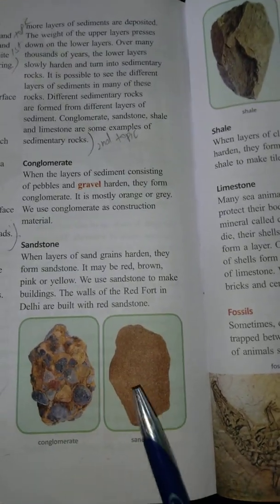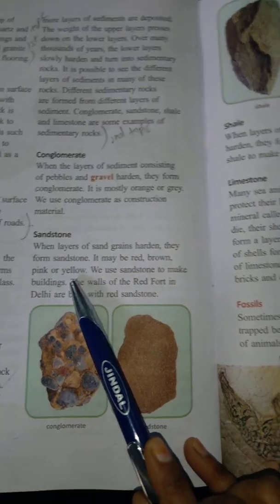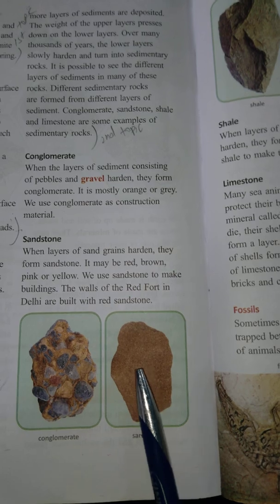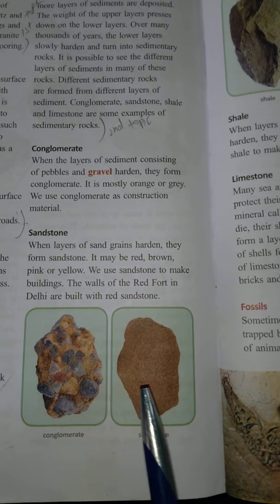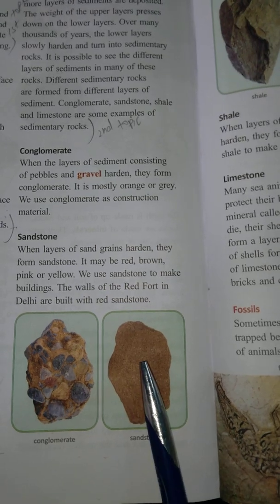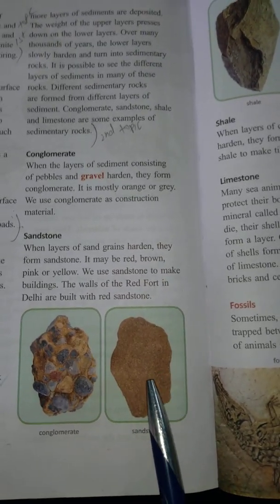It is mostly red, brown, pink or yellow in color. We use sandstone as a building material in the construction of buildings. Do you know where the Red Fort is located? It is located in Delhi, and the whole Red Fort is built with red stone.